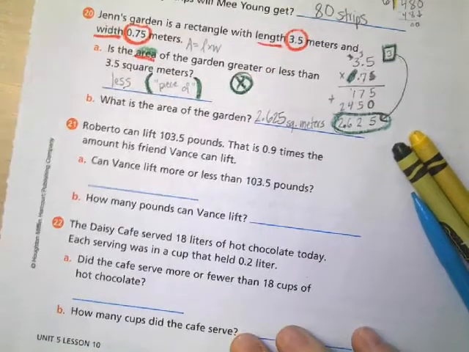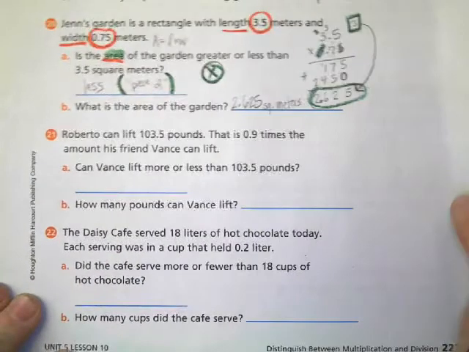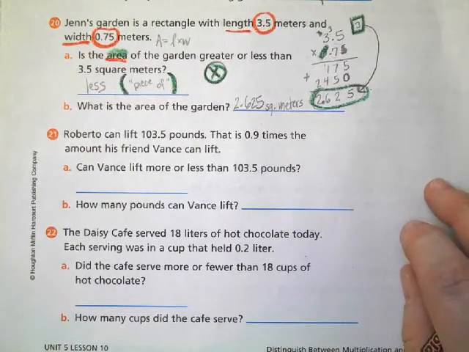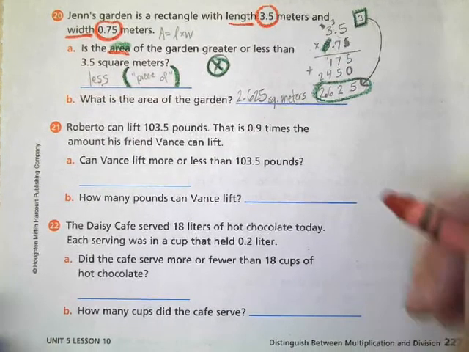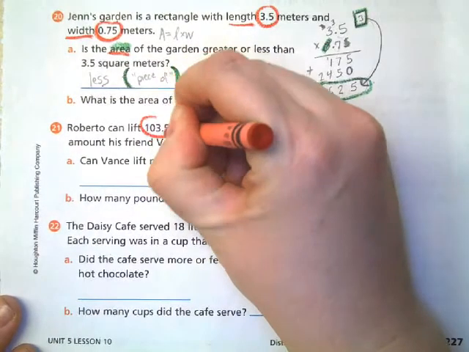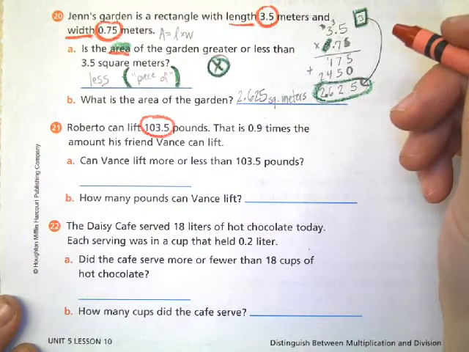Roberto can lift 103.5 pounds. That is 0.9 times the amount his friend Vance can lift. All right, so important. We have 103.5 and 0.9. Circle that in red.